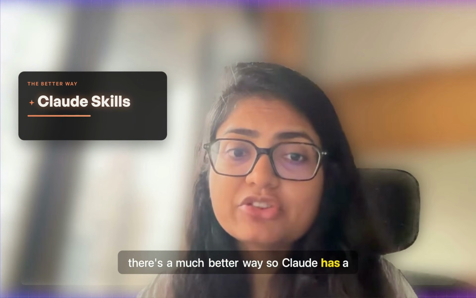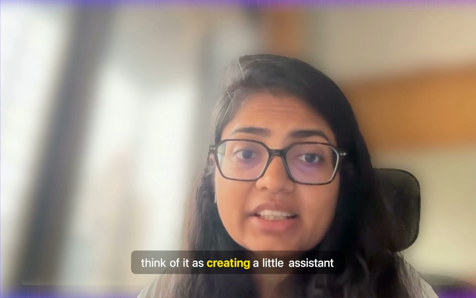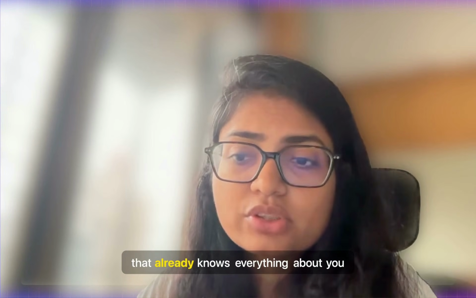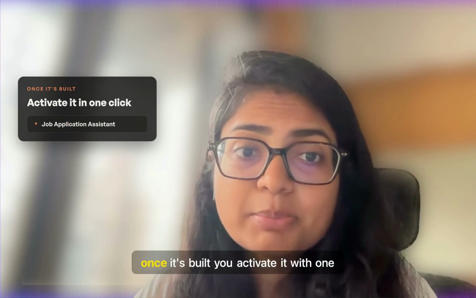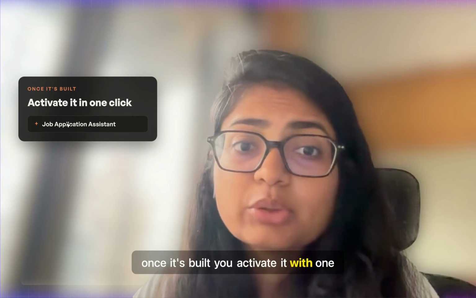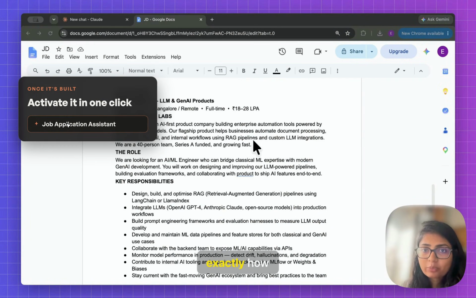Claude has a feature called skills, and you can actually build your own custom one. Think of it as creating a little assistant that already knows everything about you and your job search. Once it's built, you activate it with one click whenever you need it. Let me show you exactly how.